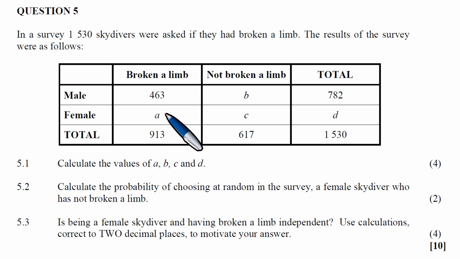A can only be 450, because 450 plus 463 is 913. So our A is equal to 450. I've made enough space for us to answer the question.